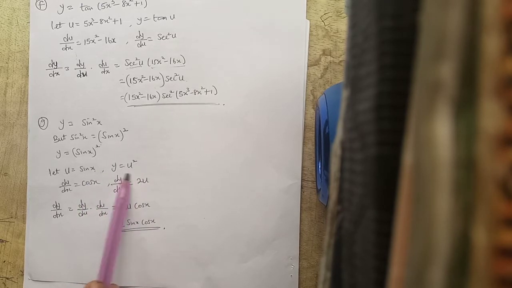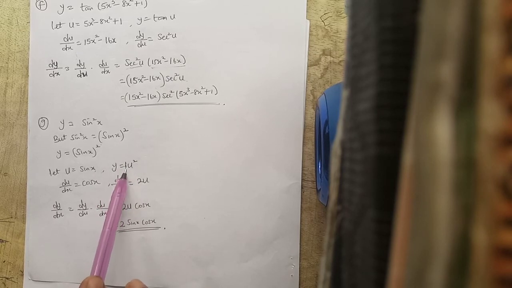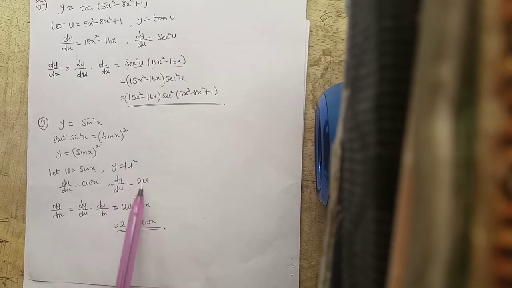u squared, this is a polynomial. Differentiate y with respect to u using the polynomial rule. Don't forget that you have a coefficient of 1 here. So 2 multiplied by 1 will give us 2u. The rule says that instead of writing 2, you reduce it by 1. So 2 minus 1 will give you 1. So the differentiation of y with respect to u will give us 2u.